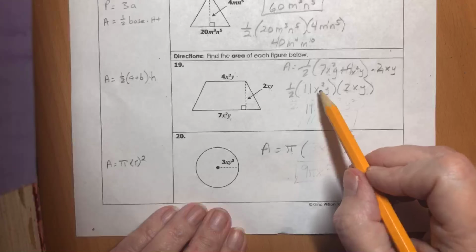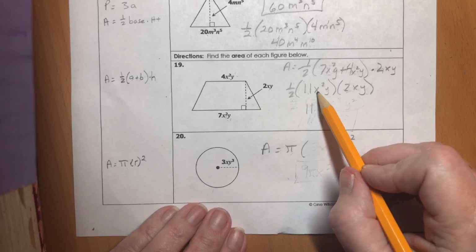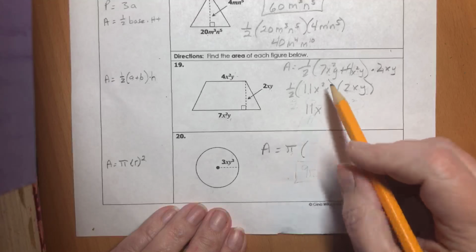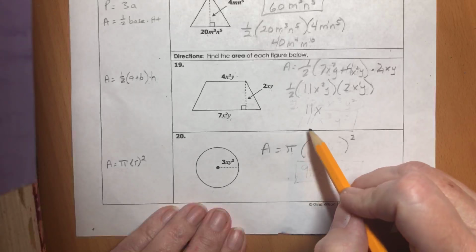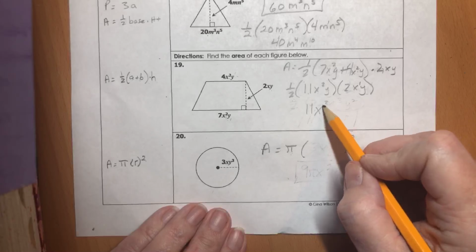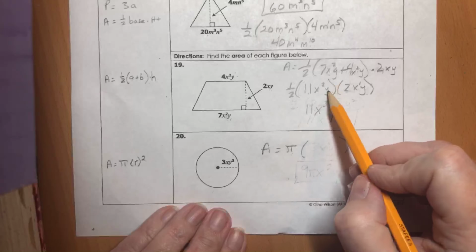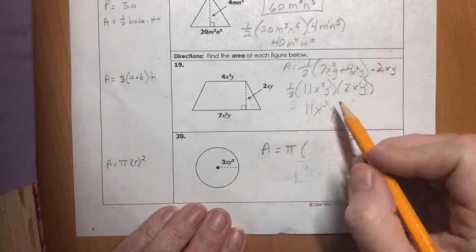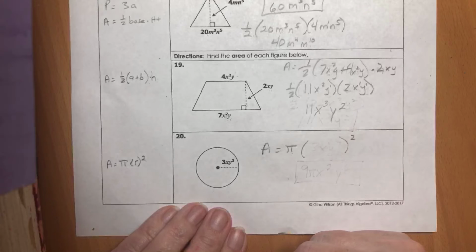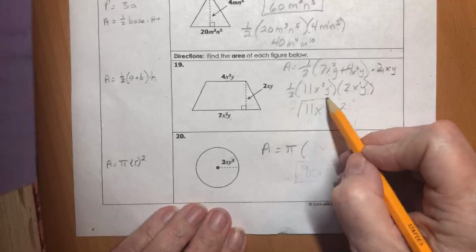And so what's left is just to take this x, put it down here, and we have a 2 above this x and a 1 above this x, and that makes 3. Then we have a 1 above this y and a 1 above that y, and we have another 2. Okay, so that's how you do that.